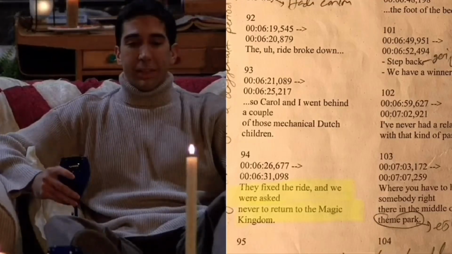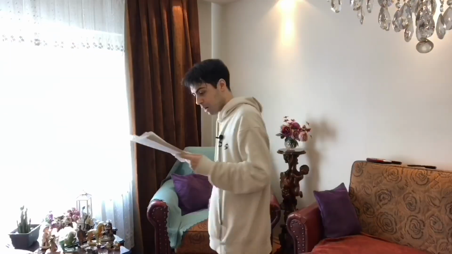And also I remember Ross saying that we were asked never to return. They fixed the ride and we were asked never to return to the Magic Kingdom. You need to learn English like this, with stories and by repeating those lines, by repeating those lines without memorizing them. I'm gonna have to return the ring without the ring, which makes it so much harder.